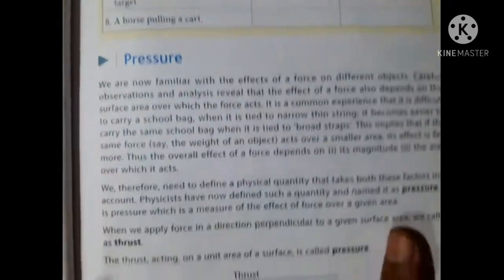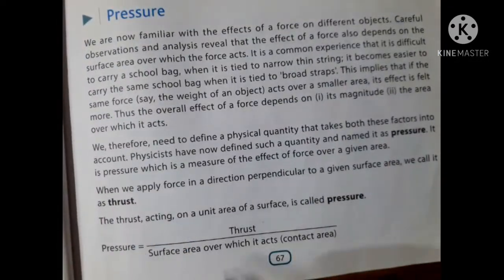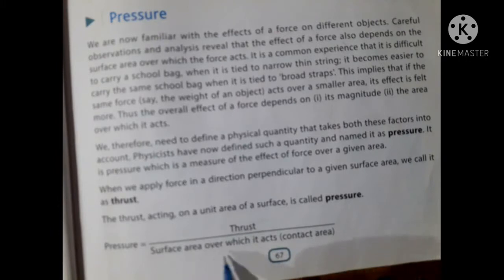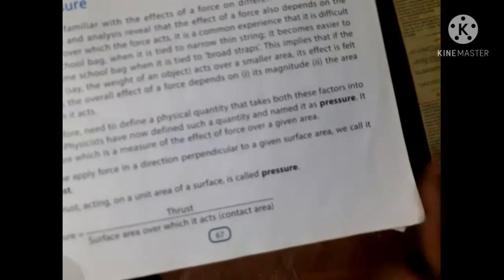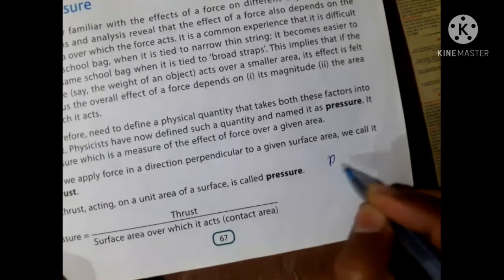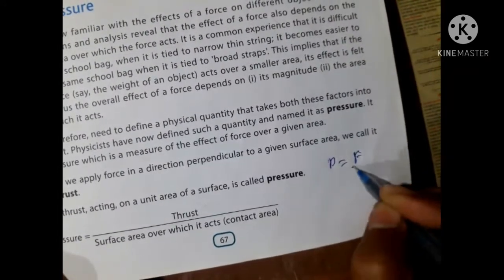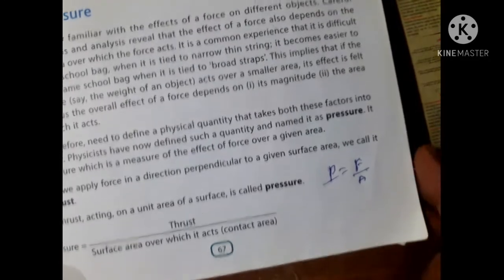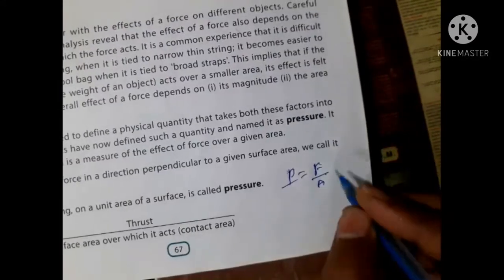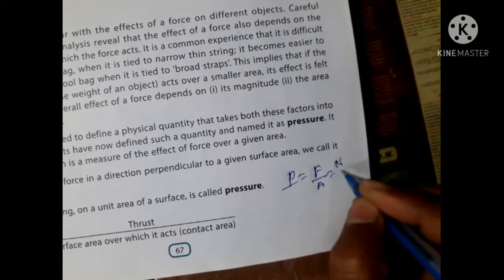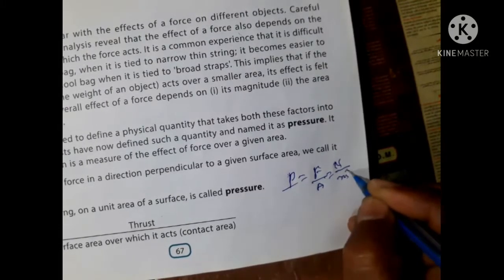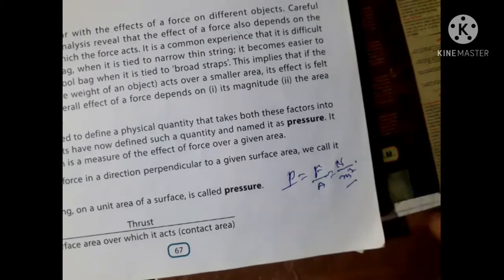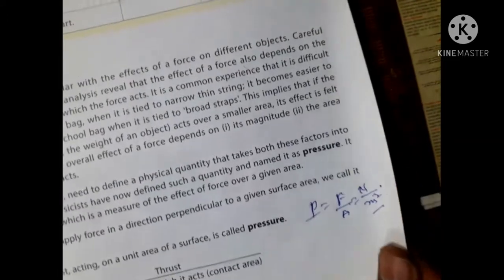Pressure, very simple thing. Pressure is thrust by surface area over which it acts, force per unit area. Force divided by area, this is pressure. The SI unit of pressure is Pascal. Force in Newton and area in meter square. You may write this as the SI unit also.